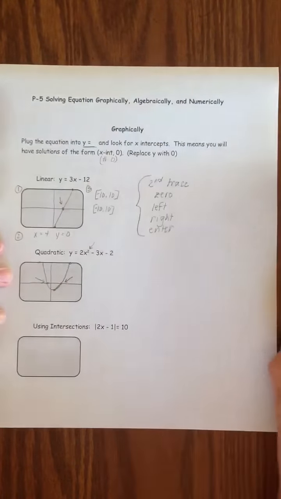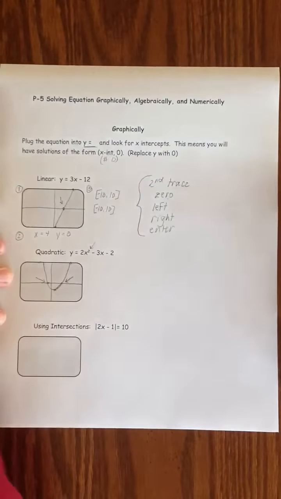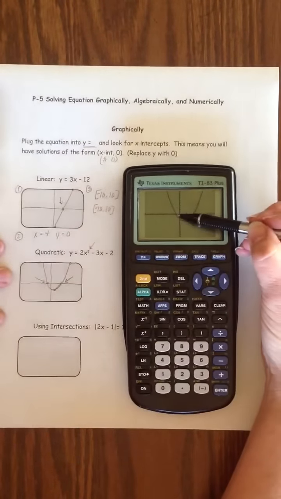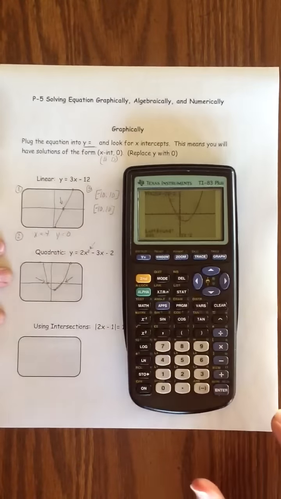So again, same exact process that we went through here. We're going to do second trace, do 1 zero, then we're going to do the other zero. Let's focus first on the zero here. So second trace, we want to calculate the zero.